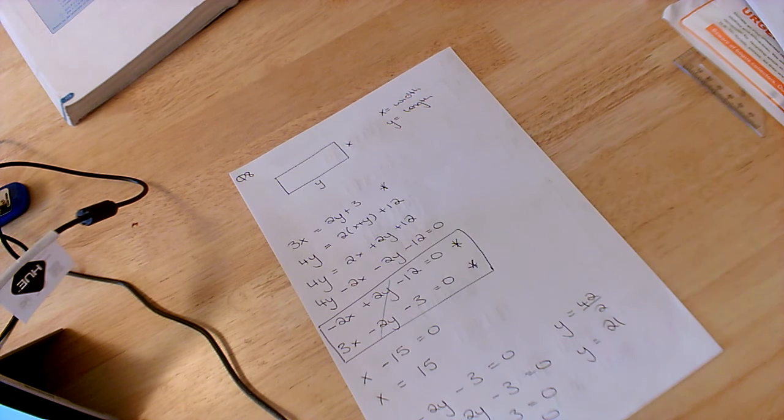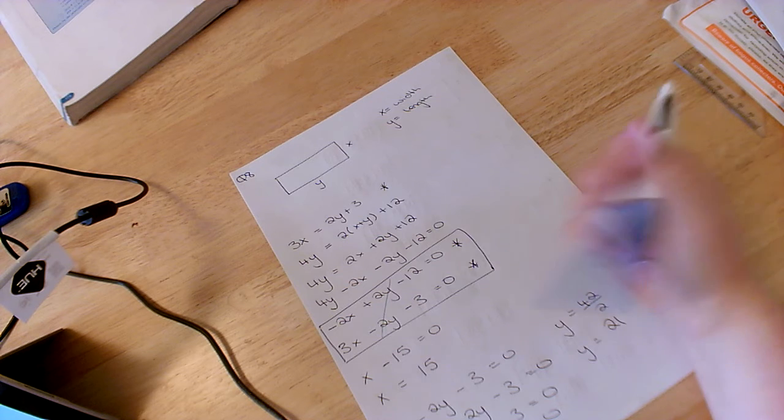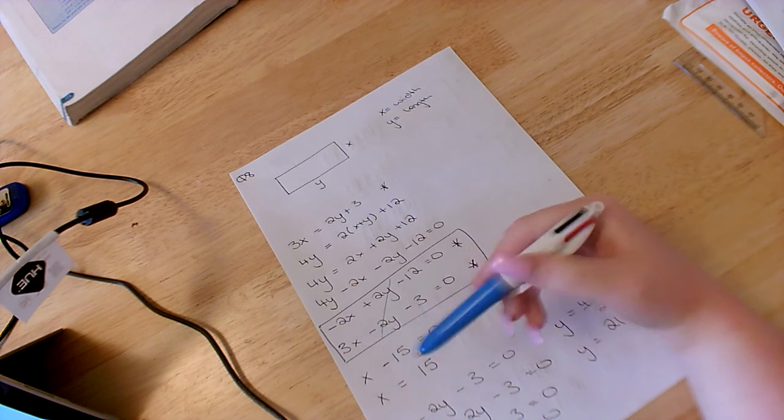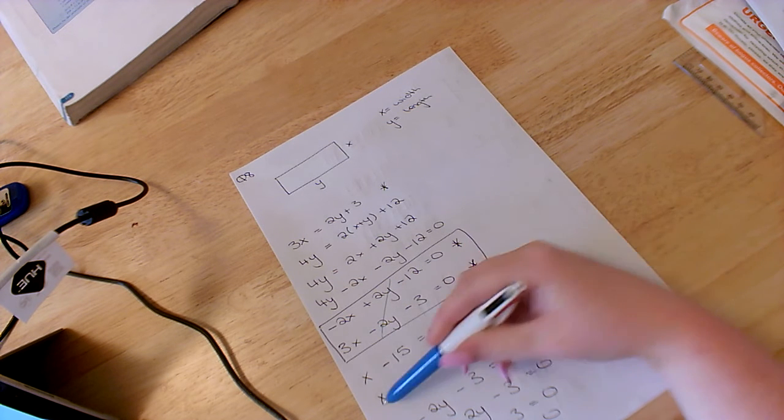I have a simultaneous equation here, and I'm able to solve for my unknowns. So here I have plus and minus 2y, so I can just cancel those off, they're already eliminated. So I have minus 2x plus 3x gives me x, and I have minus 12 minus 3 gives me minus 15. So I have x is equal to 15.